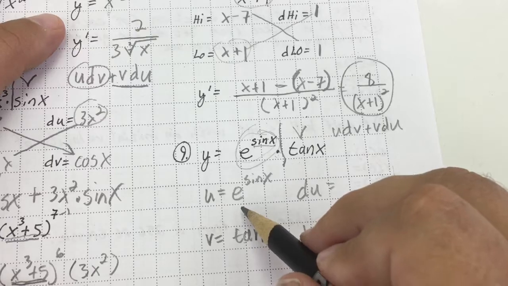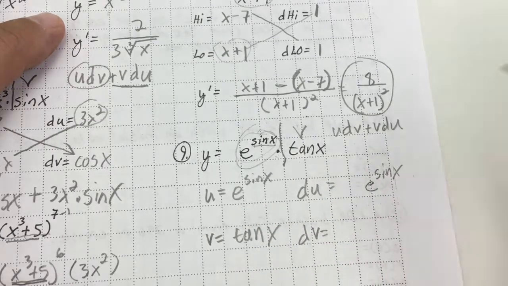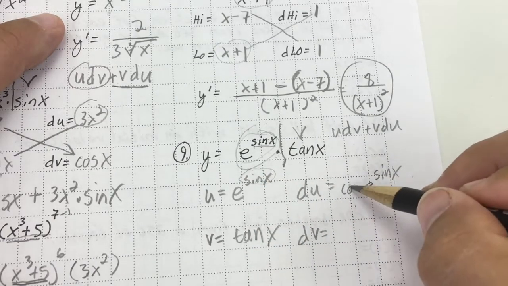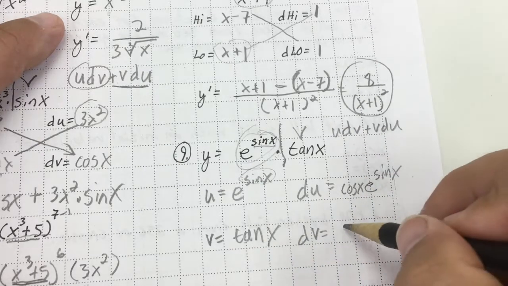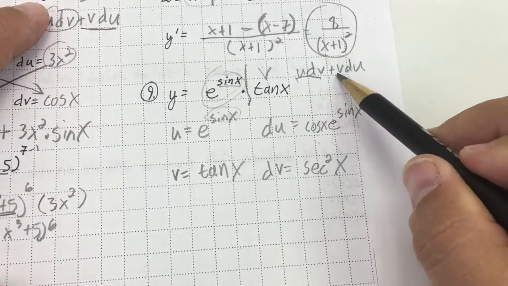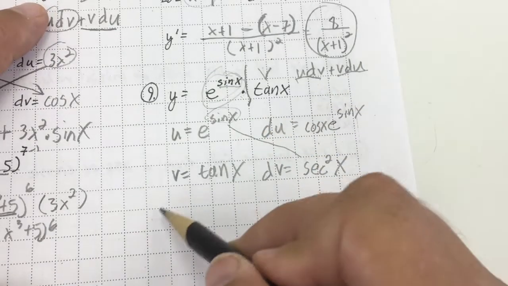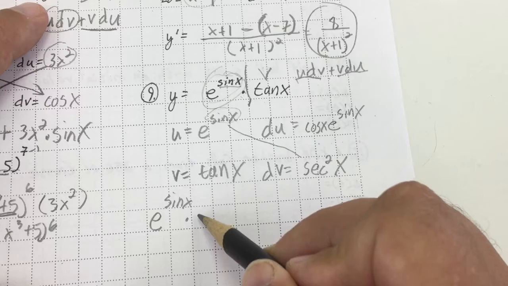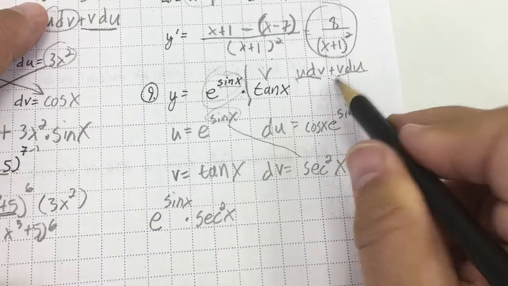The derivative of e to the sine x is e to the sine x times the derivative of the guts, which is actually going to be cosine x. The derivative of tangent x is secant squared x. Now I'm going to implement the product rule. u dv plus v du. u dv. So that's going to give me e to the sine x times secant squared x plus v du.